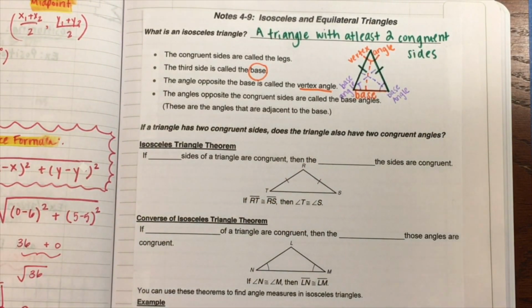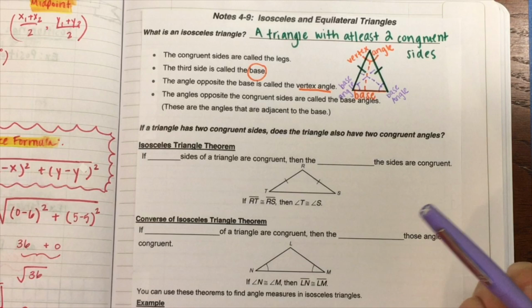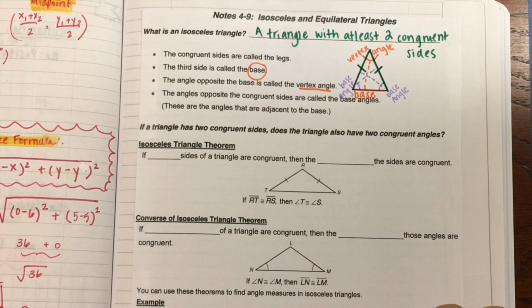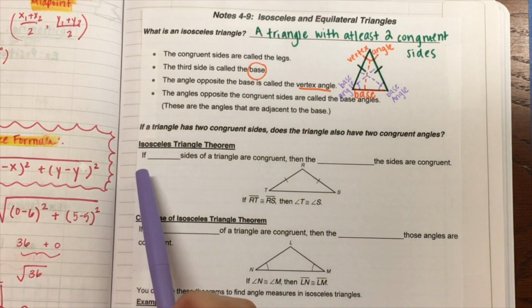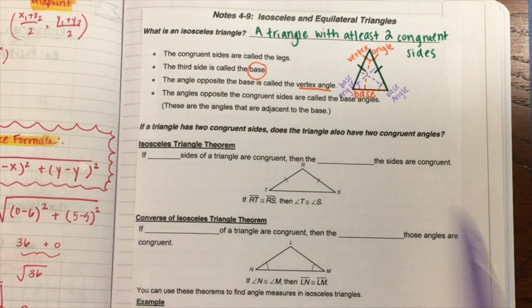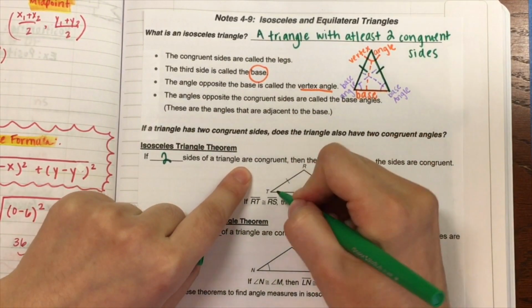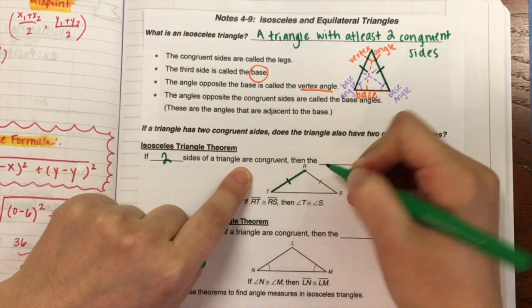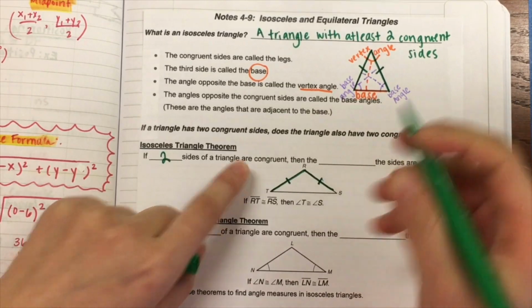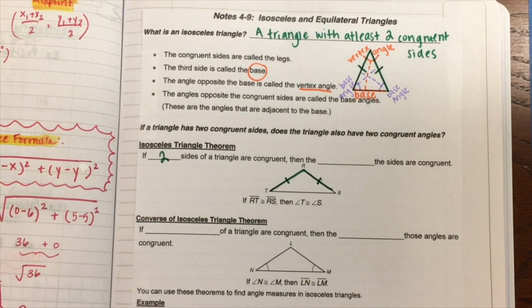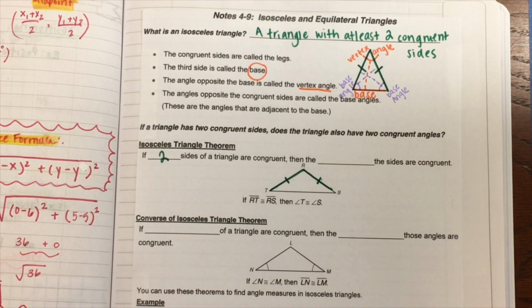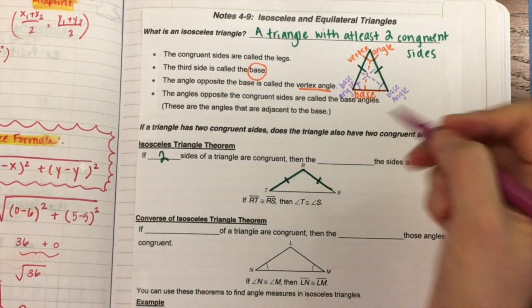So what we're going to talk about is two very important theorems that can help us solve problems. If we know that two sides of a triangle are congruent, so if I know that this side is congruent to this side, then naturally I know, because it's an isosceles triangle, that the angles opposite of those sides will also be congruent, so the base angles will naturally have to be congruent.